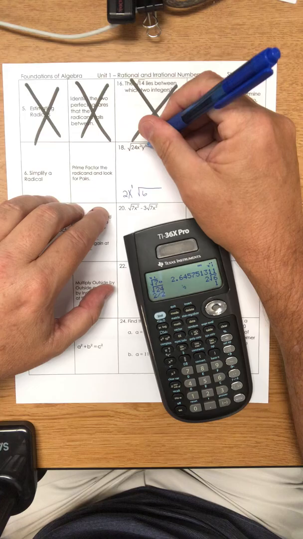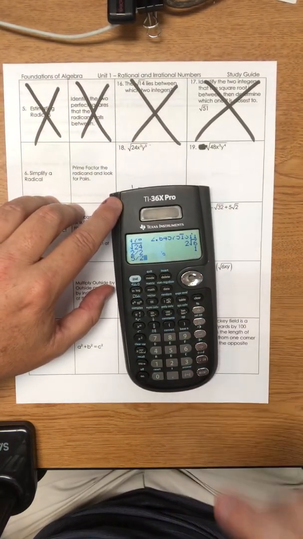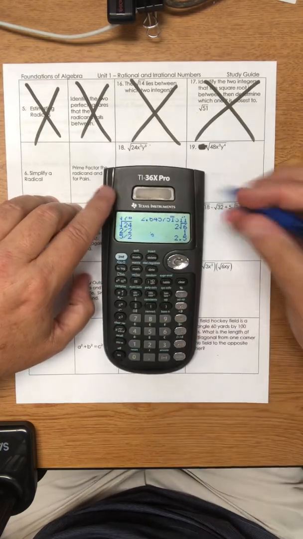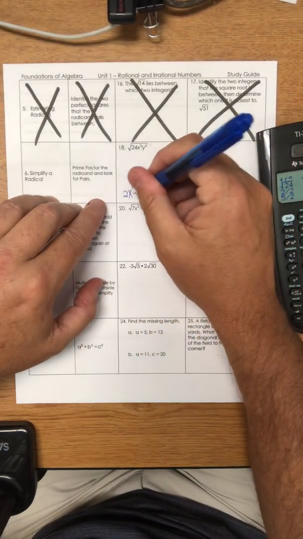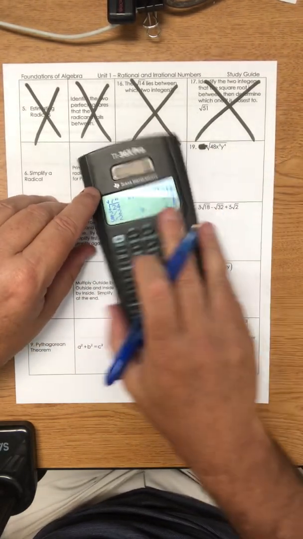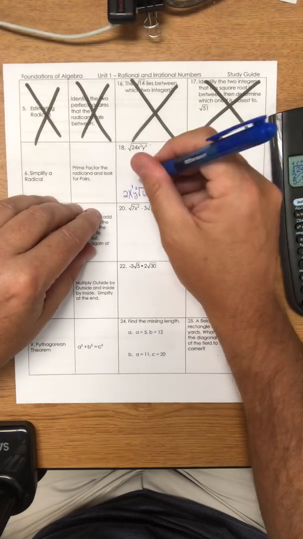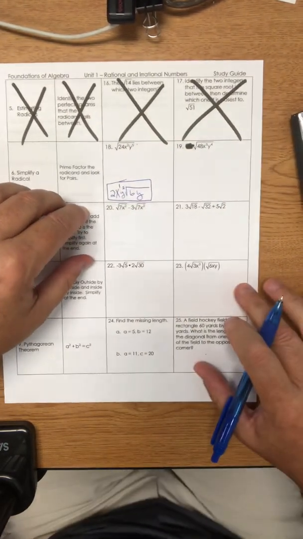Next, we're going to do the exponent of the y. So I'm going to do 5 divided by 2. I'm always going to divide by 2. This 2 right here tells me how many I pull out. So I pull out y to the second. And the fact that I have a 0.5 just tells me to leave 1 in. So I'm finished. All right, so let's do the next one now.